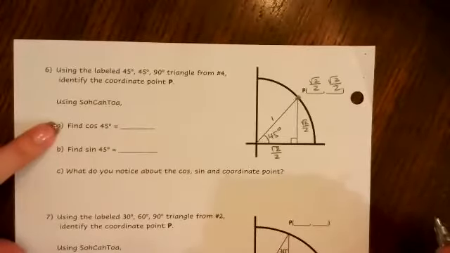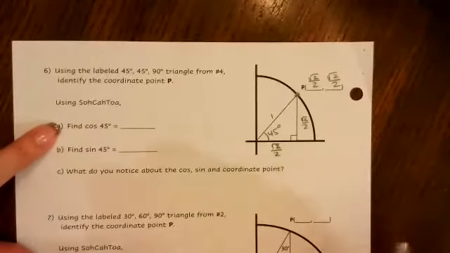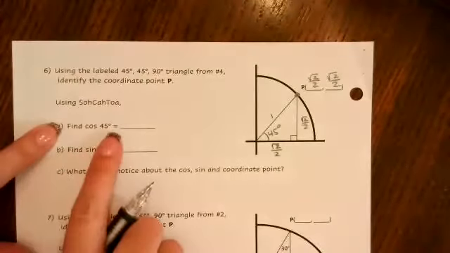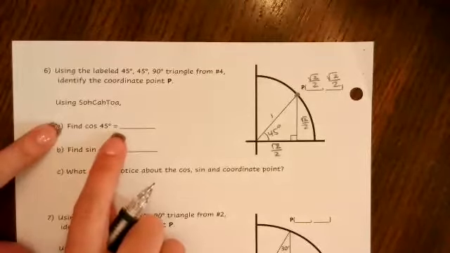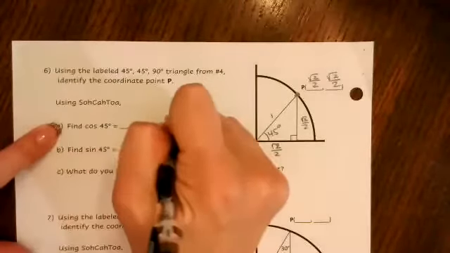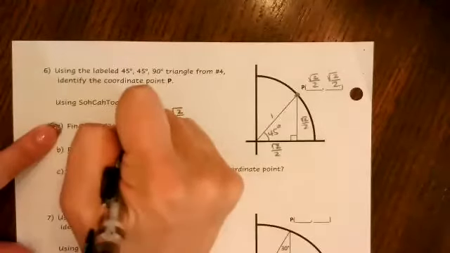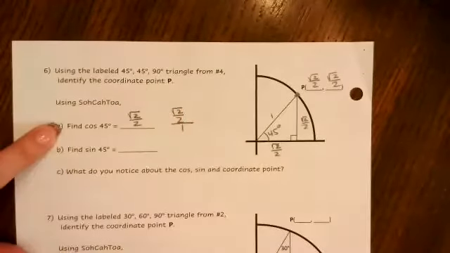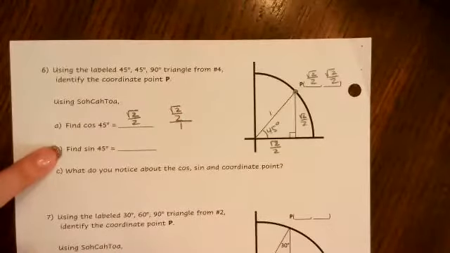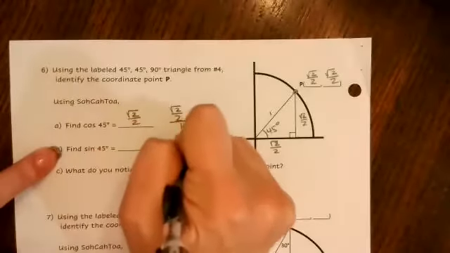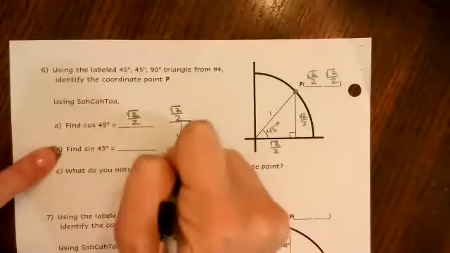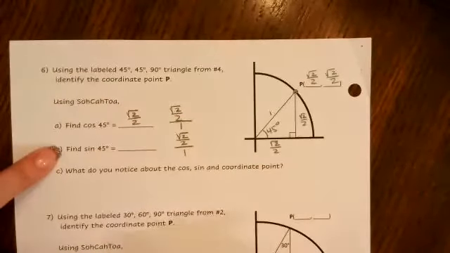All right, in this case here, we have the cosine of 45. We know that the cosine is the adjacent over the hypotenuse. So again, we get the square root of 2 over 2 over 1. Anything over 1 is itself, so we get the square root of 2 over 2. For the sine, it is the opposite, so that's the square root of 2 over 2 over our hypotenuse, which is 1.